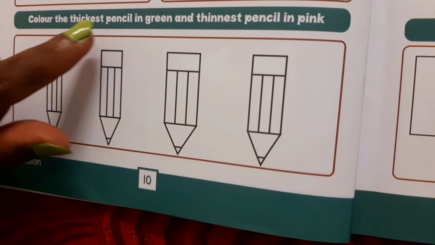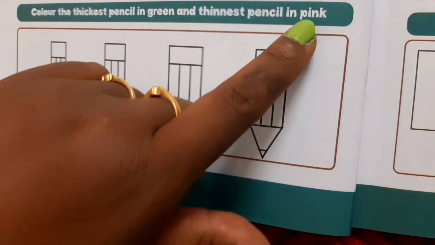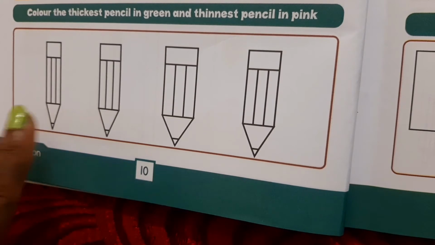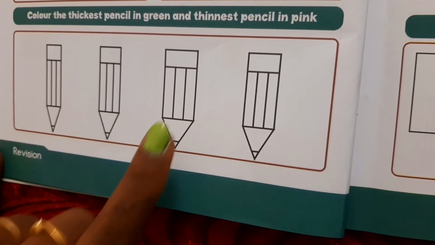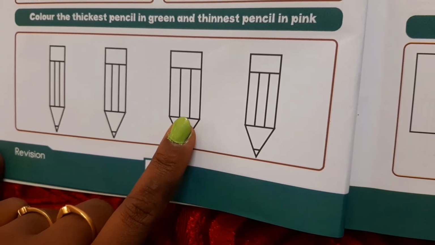Color the thickest pencil in green and thinnest pencil in pink. Let's see the thickest pencil here. Which is the thickest pencil? This is the thickest pencil. You should color it in green.